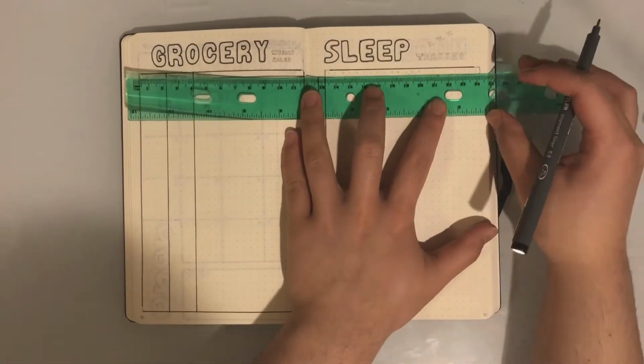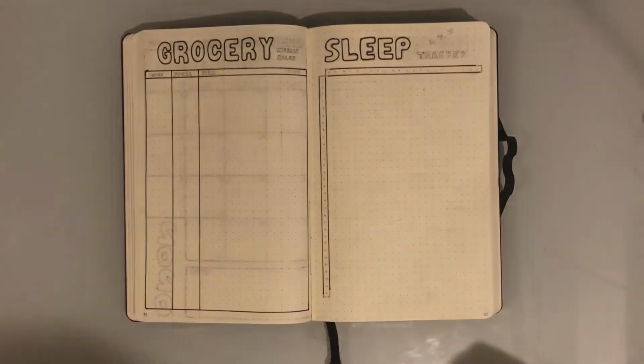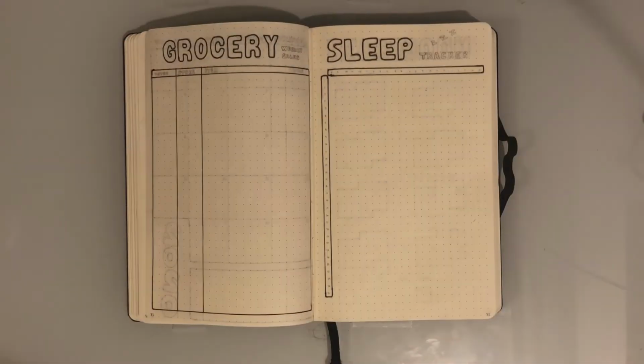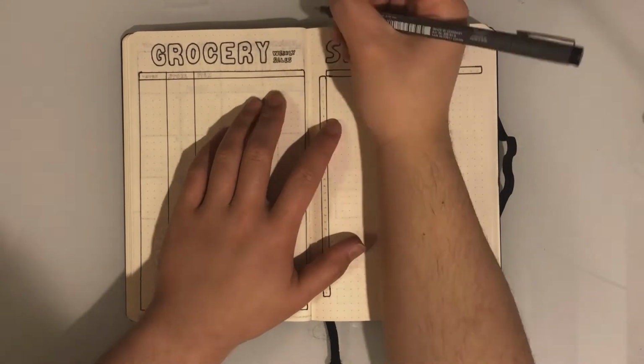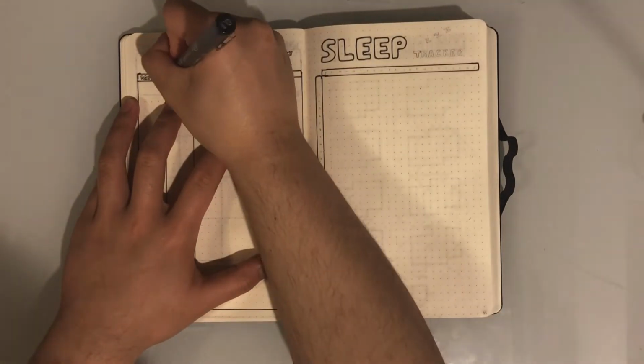Then the sleep tracker is pretty much the same, besides how I put a full rounded rectangle around the times and the days of the week. Another aspect to connect to the font of this month.